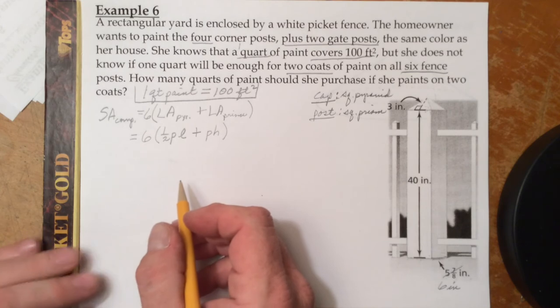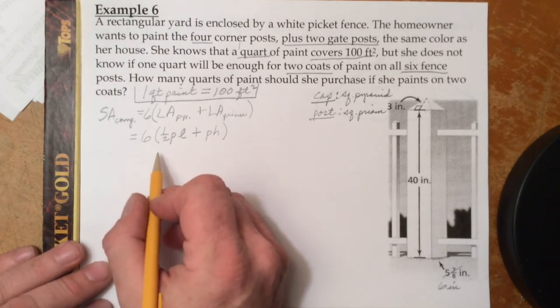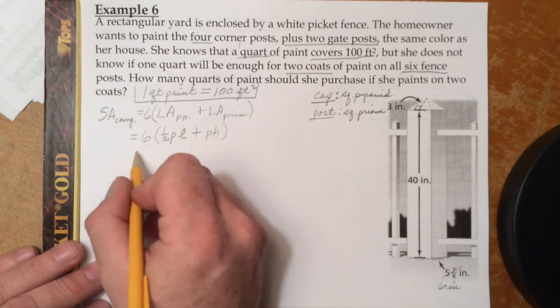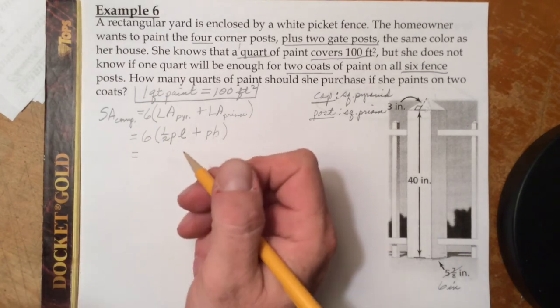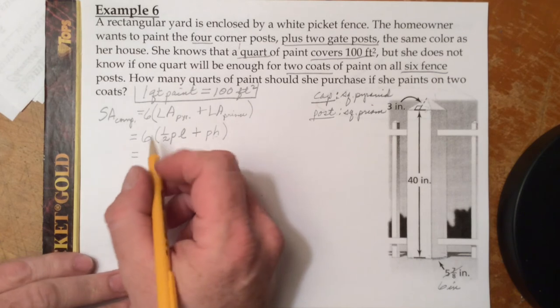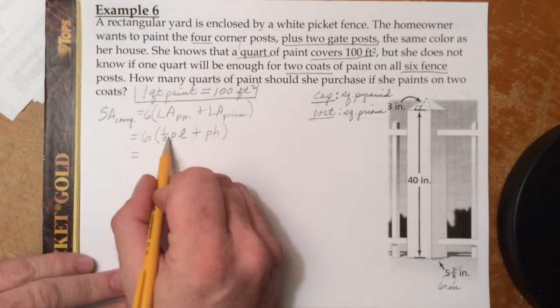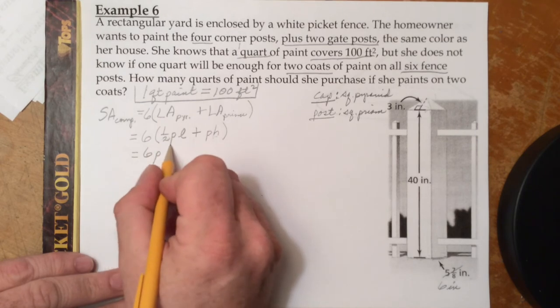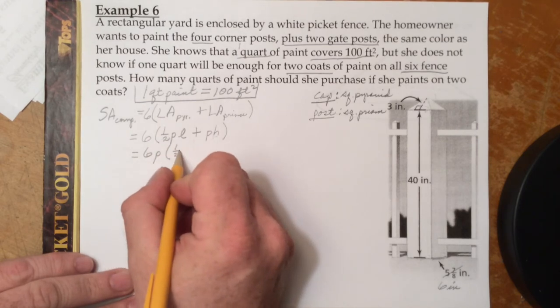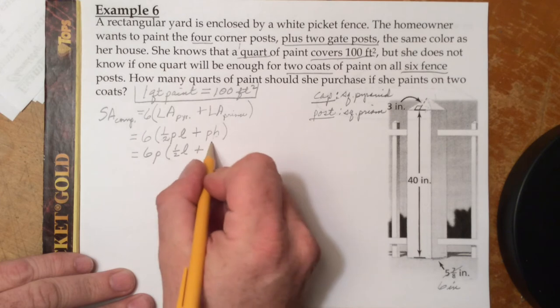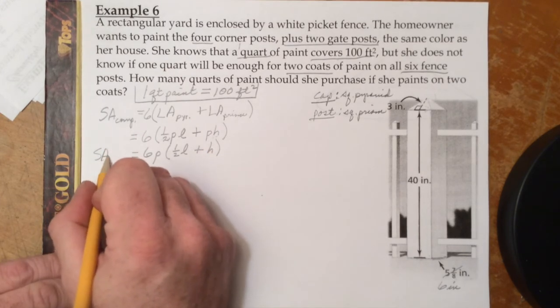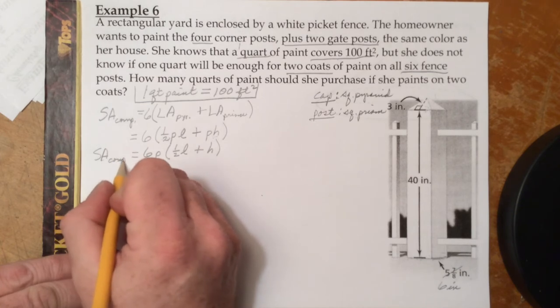Next, to make our math a little simpler, notice what we can factor out of this right here. Now, you don't have to factor anything out, but you can. Notice that P is a factor common to both of these terms. So I'm going to take the P out, and now I have 6P times 1/2 times the slant height plus just simply H. So this would be the formula we're going to use, at least to begin with.